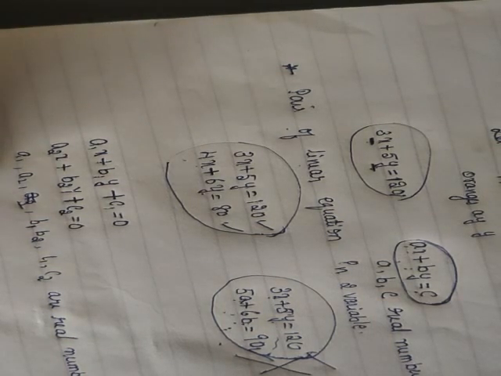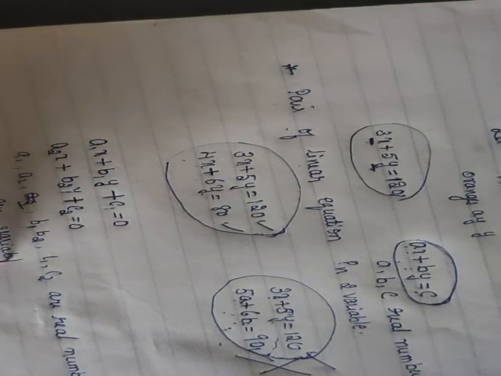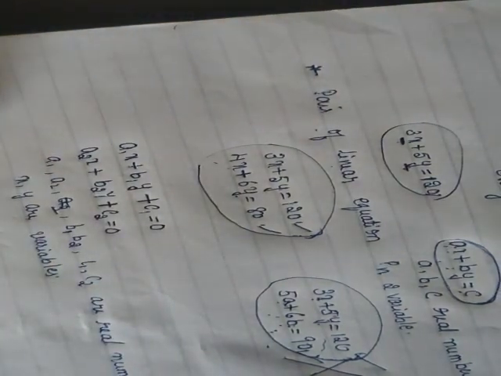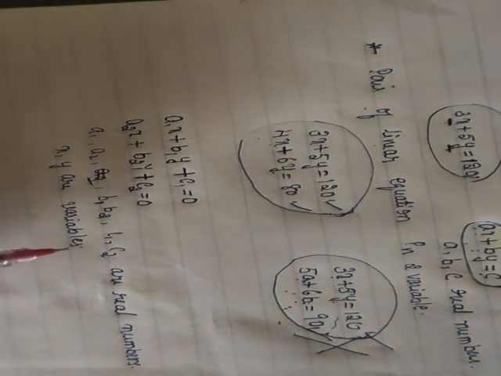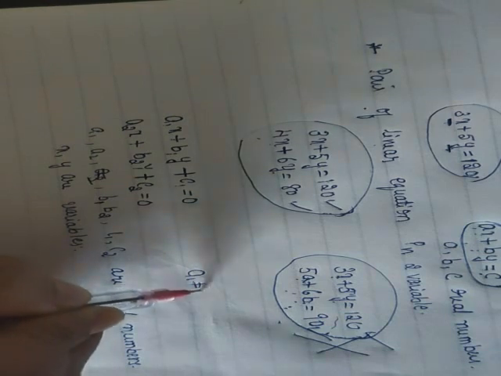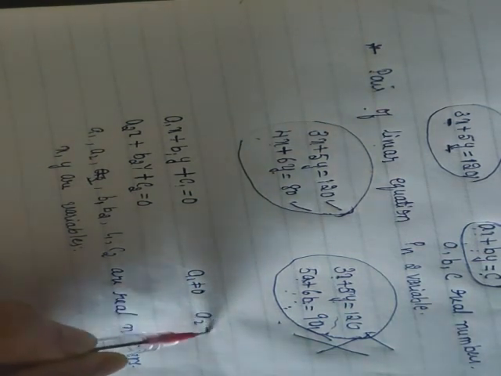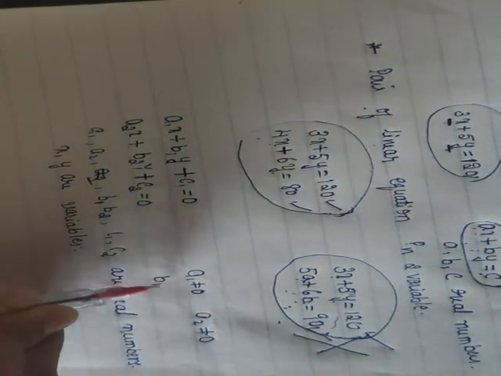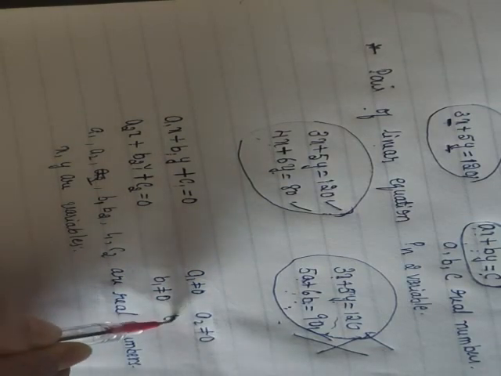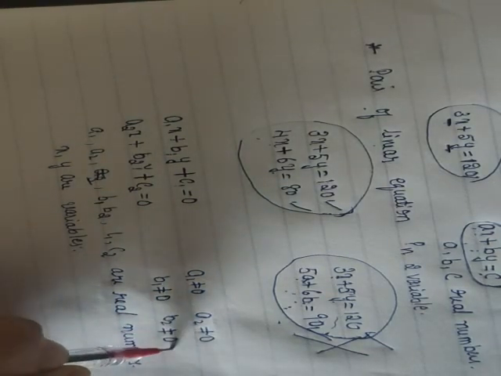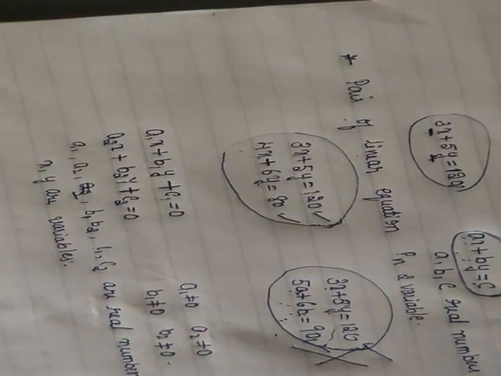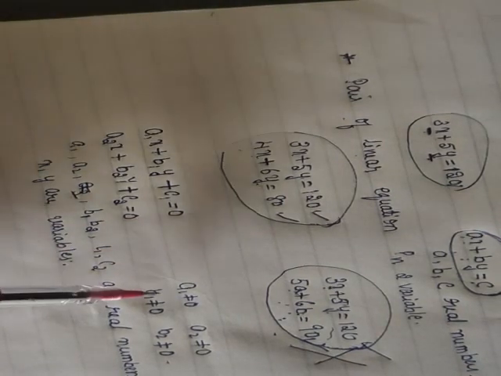X and y are the variables. But here also there is one condition: a1 should not be equal to 0, a2 should not be equal to 0, same, b1 should not be equal to 0, b2 should not be equal to 0. I think you understood why it should not be equal to 0.